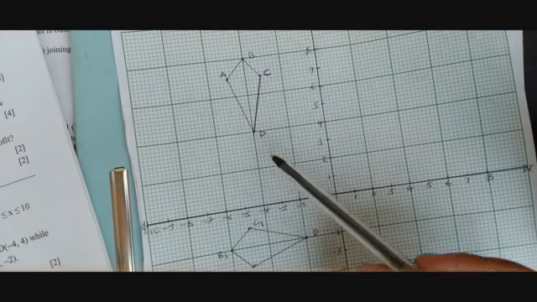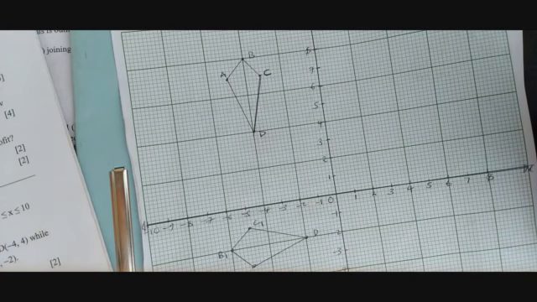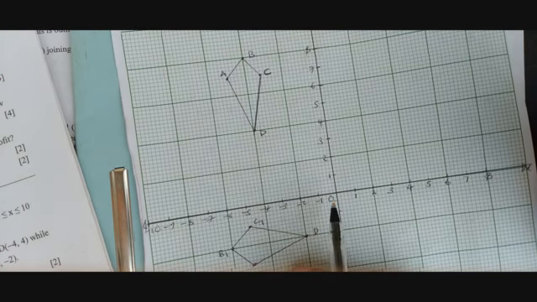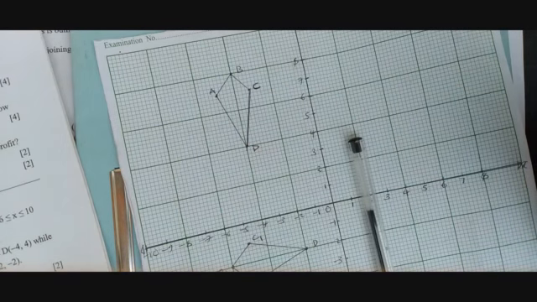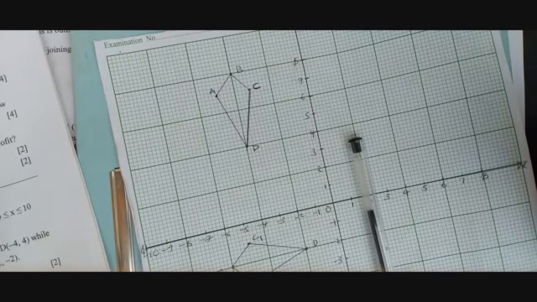You can see that this is a rotation. It has rotated. All right, but now just saying that it is a rotation is not good enough. We need to find the center of rotation and the angle. Okay, so we can join the corresponding points.